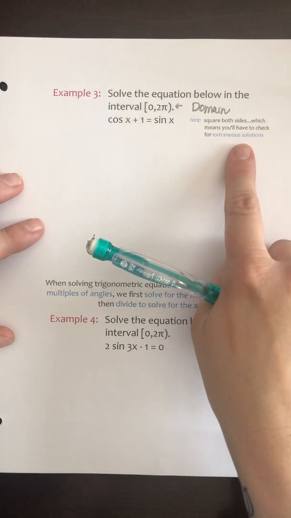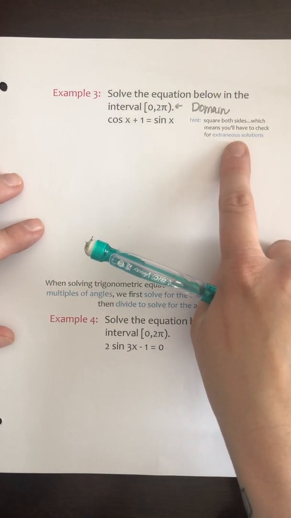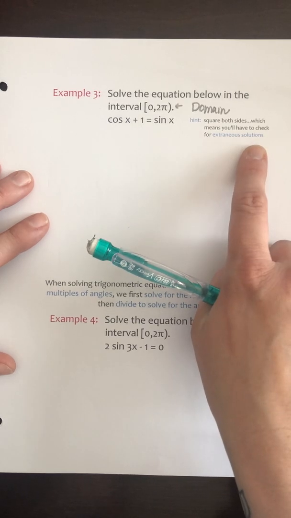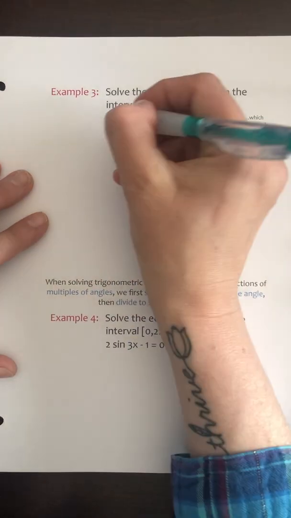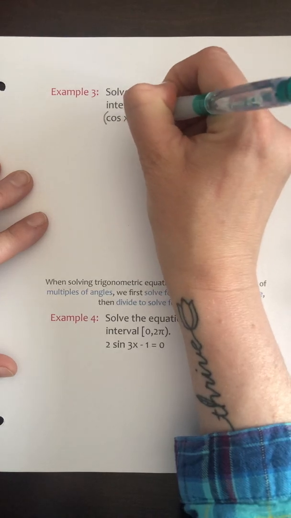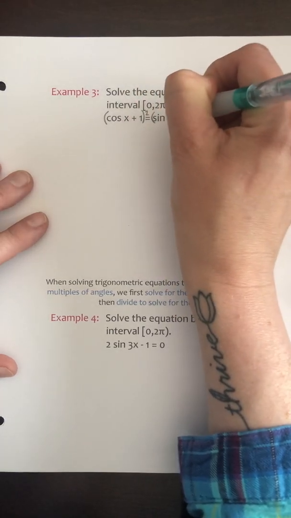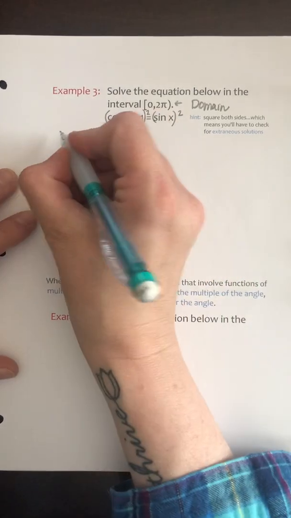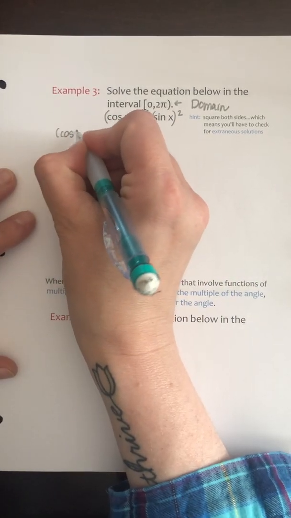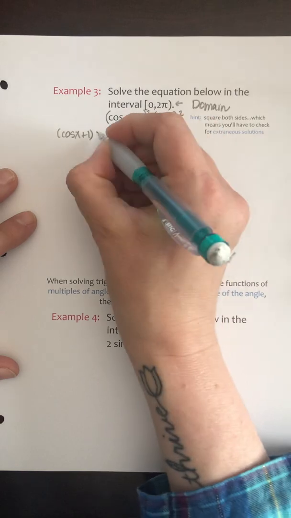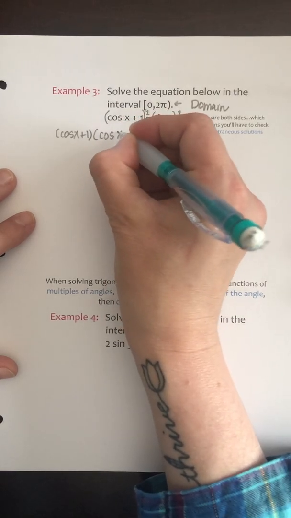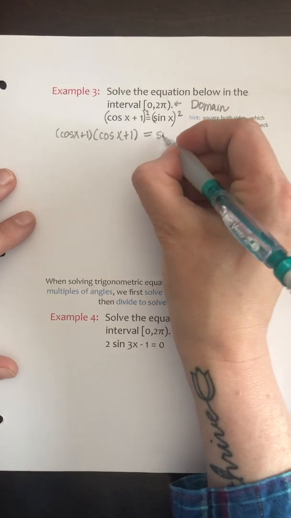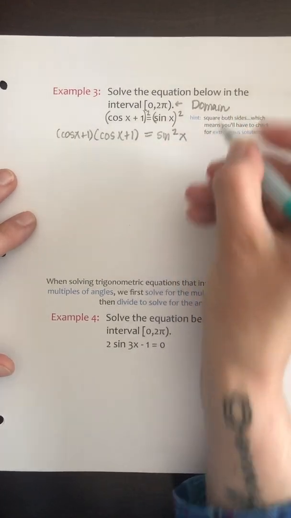It says square both sides, but it also says that, hey, if you're gonna square both sides, at the end of this problem you're gonna have to check for extraneous solutions. So here we go. We are gonna square both sides. Now guess what that means, y'all? That means over here, we have to FOIL, because that means you have cosine x plus 1 and you're multiplying it times itself, cosine x plus 1. On the other side, I just have sine squared x.